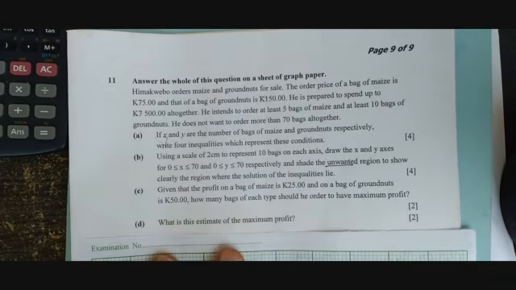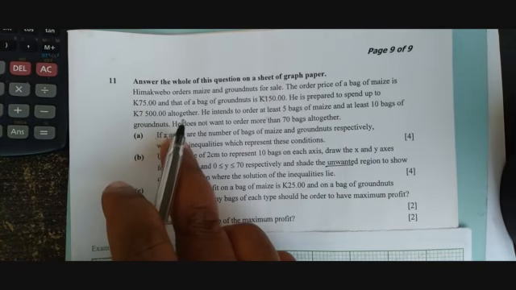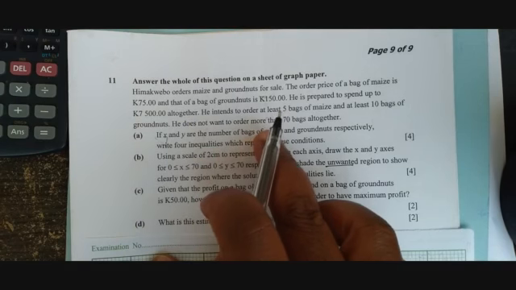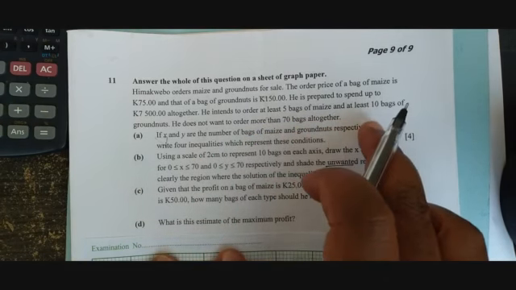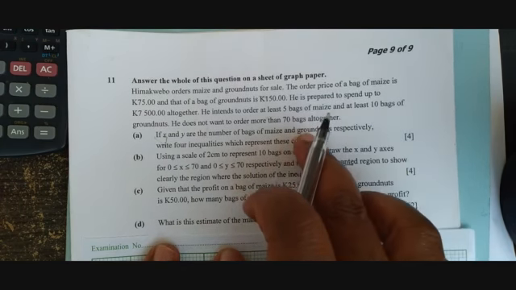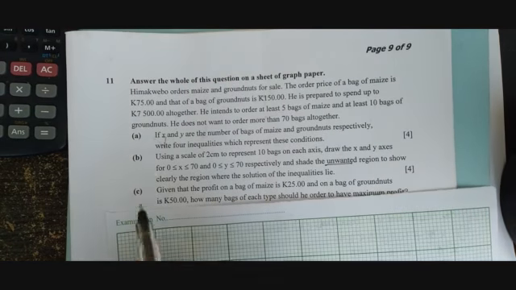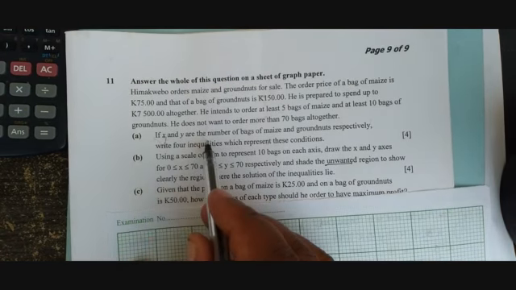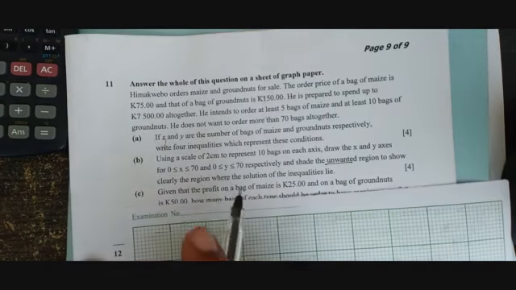He is prepared to spend up to 7,500 kwacha altogether. He intends to order at least 5 bags of maize and at least 10 bags of groundnuts. He does not want to order more than 70 bags altogether. Now, if x and y are the number of bags of maize and groundnuts respectively, write the four inequalities.